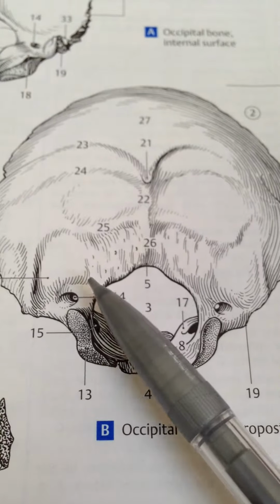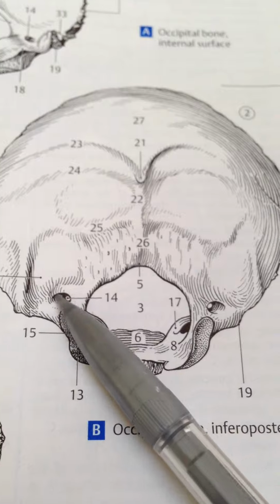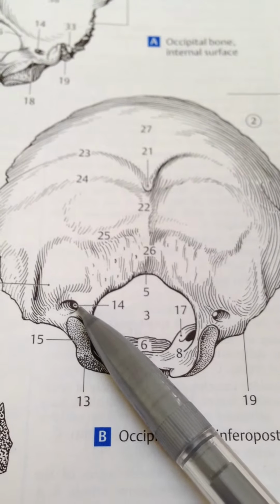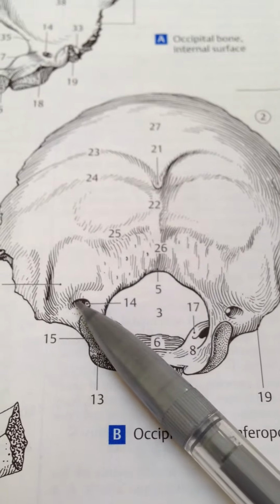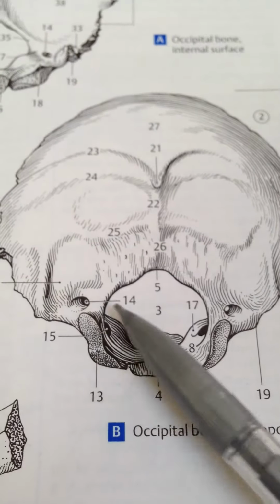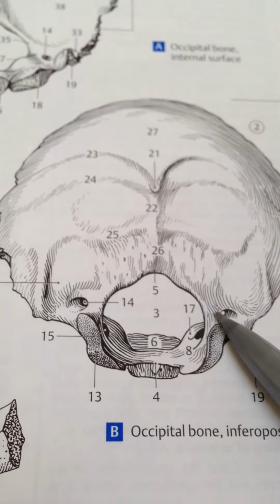Okay. Now, above that, you guys are going to have your condylar canals, number 14. And the condylar canals will be located in your condylar fossae. And basically, your condylar canals are going to be used for the transmission of veins originating from the sigmoid sinus.